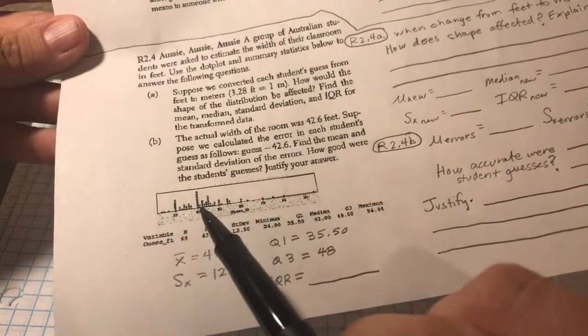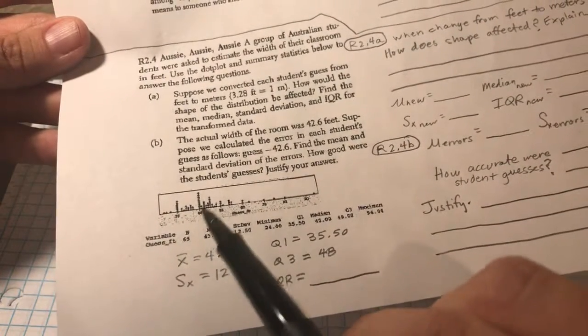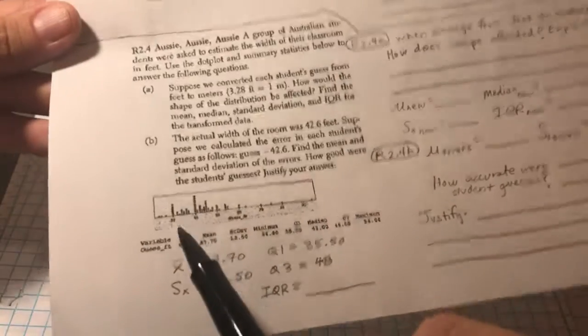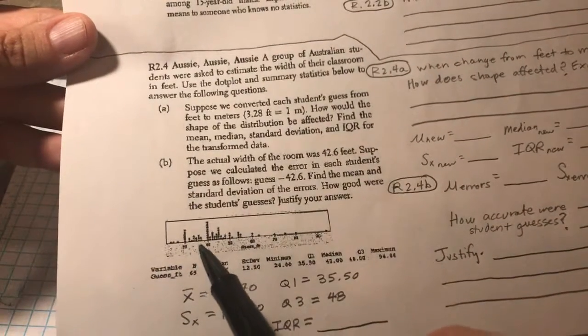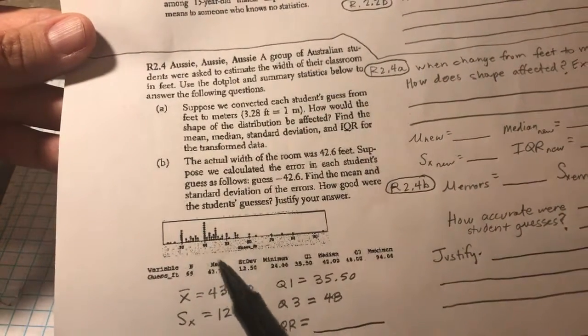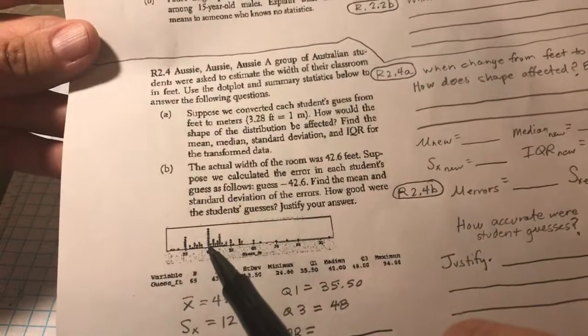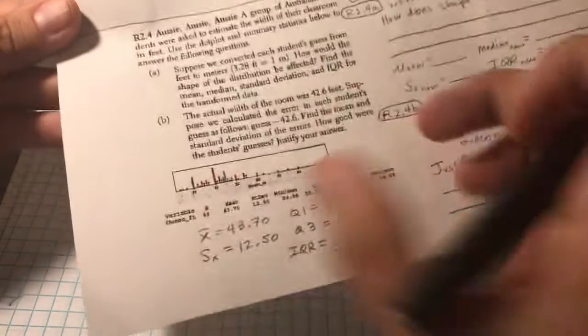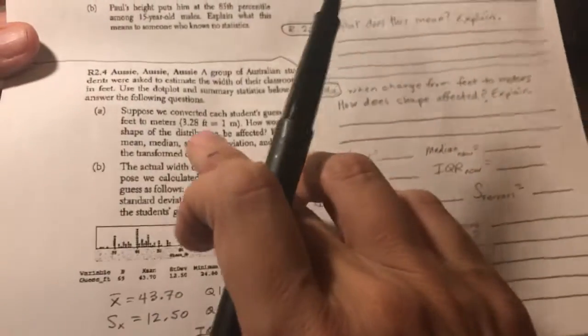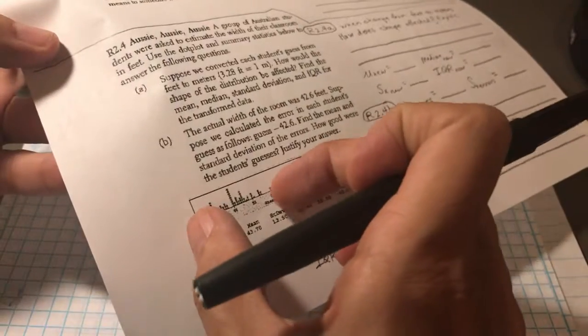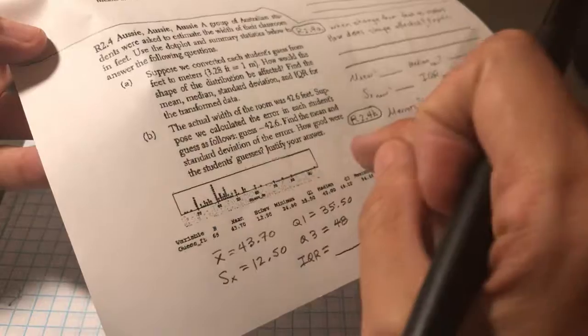Now, a typical score, I could actually cross that out and instead of the number 42 for the median or 43 for the mean, I could literally just replace that number. But unfortunately, since I'm not just adding or subtracting, I'm actually dividing, the spread is also going to divide. So the shape itself will be the same, but it'll look squishier.